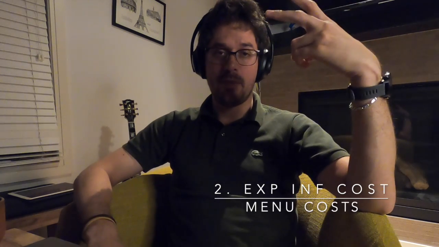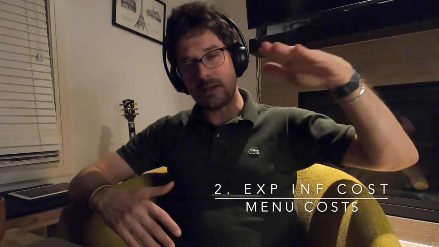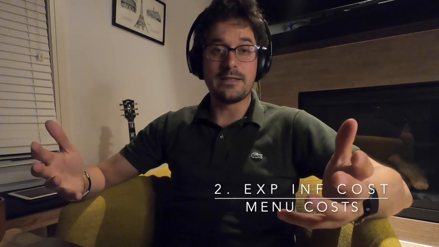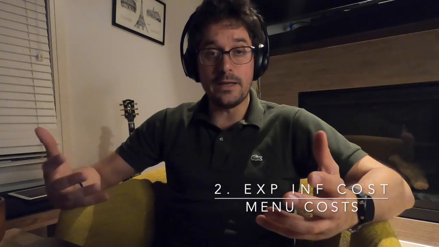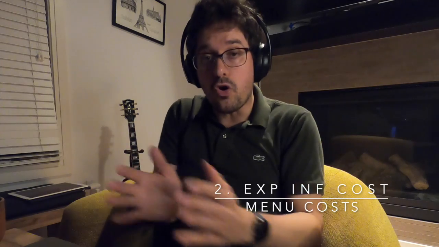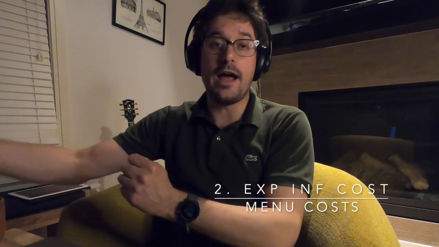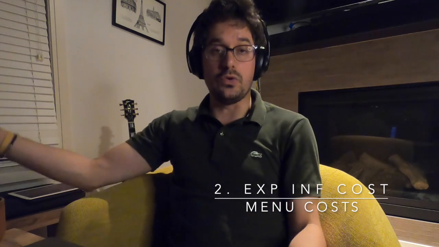Now, the second cost is menu costs. These costs have to do with the fact that in presence of high inflation, restaurants and other businesses need to print their menus more often in order to match the value of prices that has increased due to the inflation.